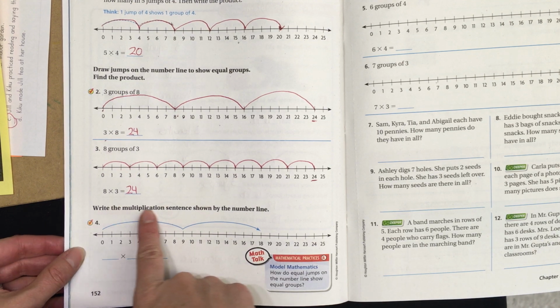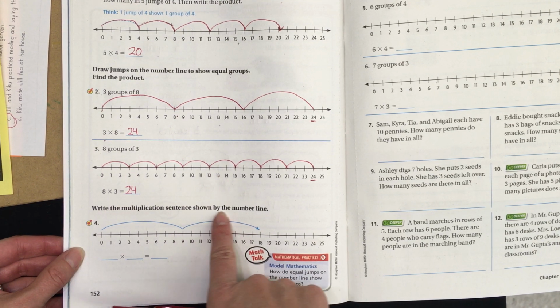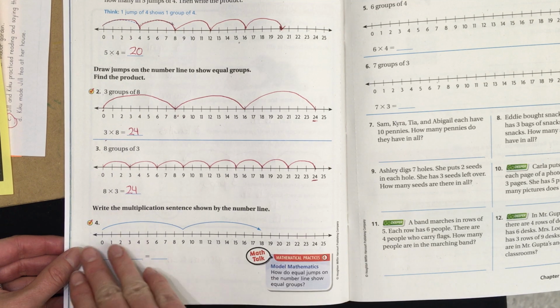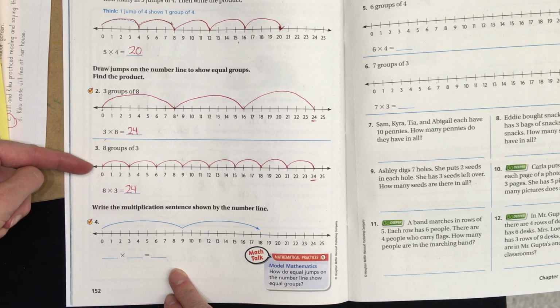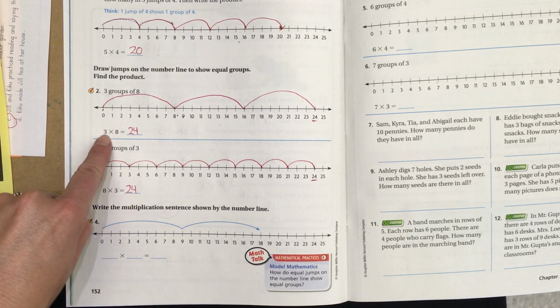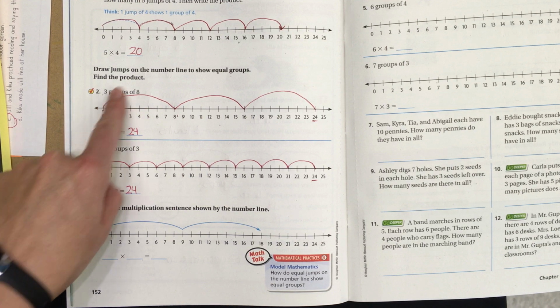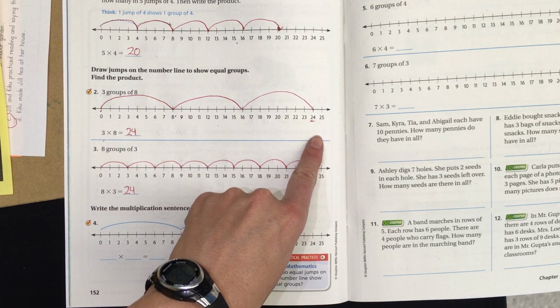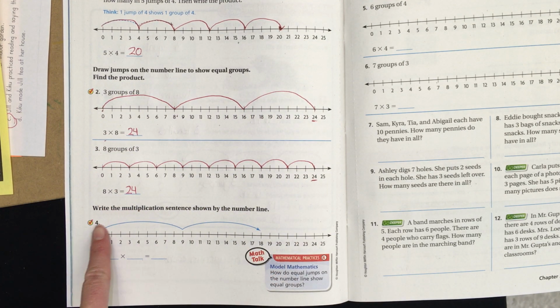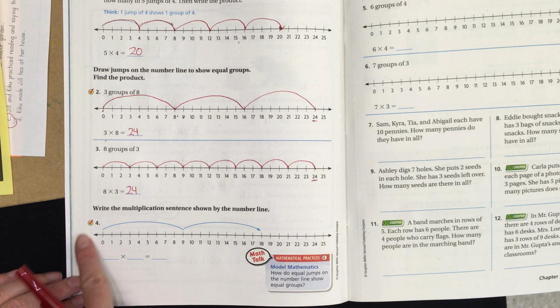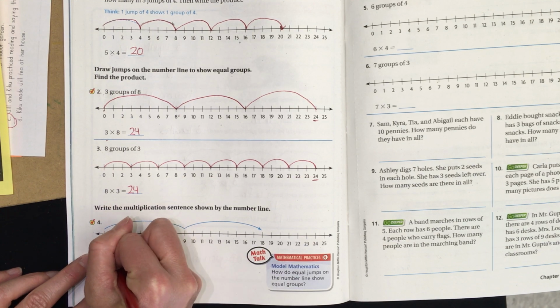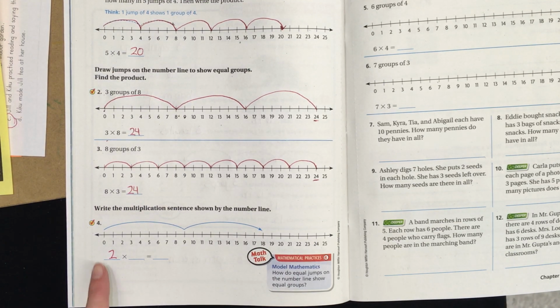Number 4, write the multiplication sentence shown by the number line. So this time we need to look at the number line and write the multiplication sentence. Well, looking back at my examples, I know the first number in my multiplication sentence is how many times I jumped. So, how many times did we jump on this one? We jumped 2 times, so 2.